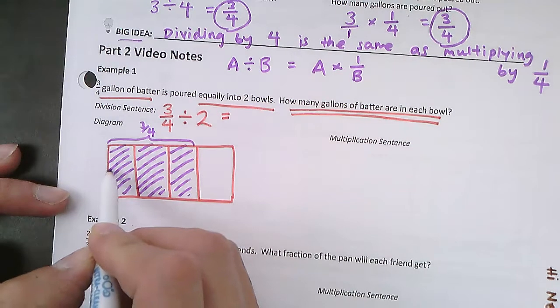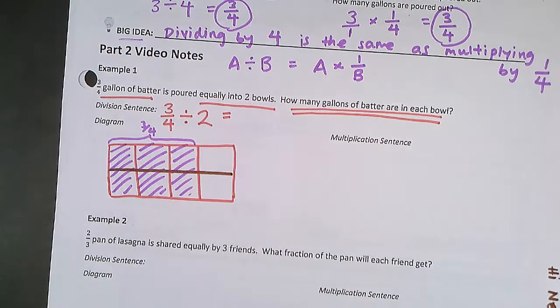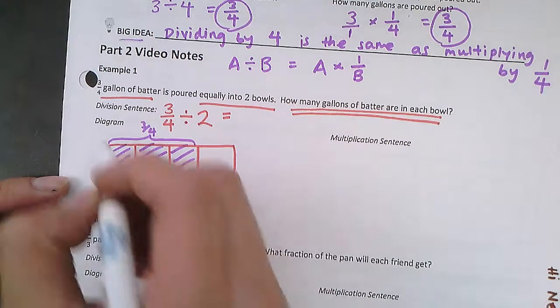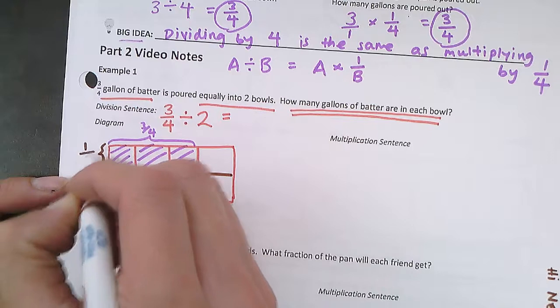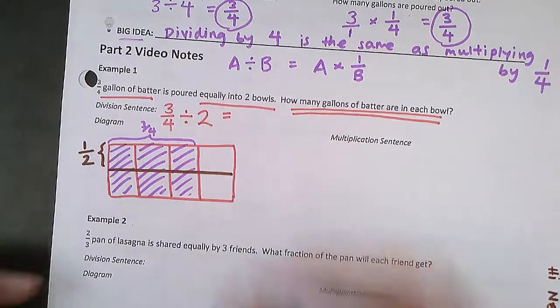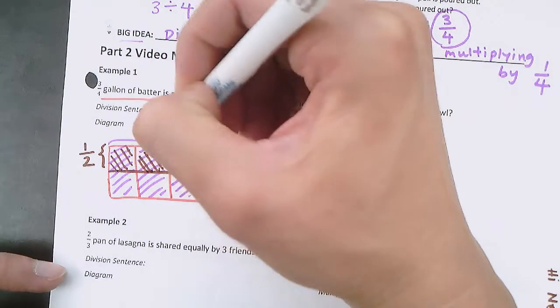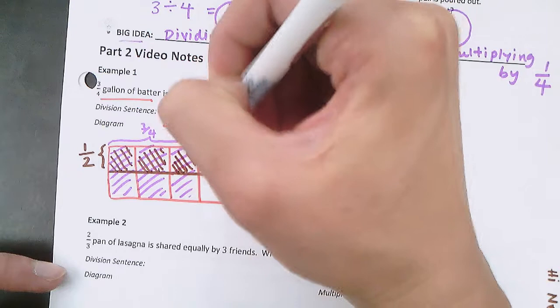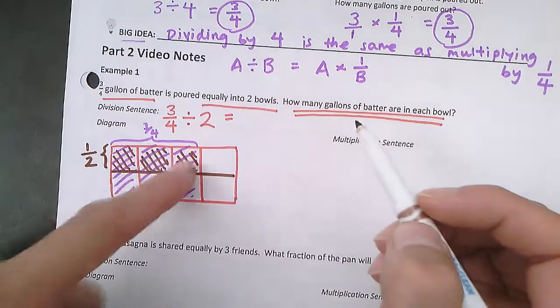So 3/4, and then we're going to split it in 2. We split it in 2, so now we only want 1/2 like that. And we just want this part. So now let's see what we have. We're just taking these 3.